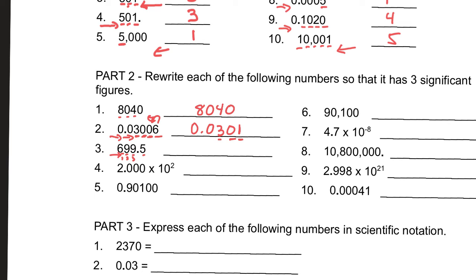It's followed by a 5. So that's going to cause the 9 to round up to 10, which is going to cause it to be a 0, carry the 1, which has caused the 9 to be a 0, carry the 1. So when we're rounding this one, it's actually going to end up being 700 with a decimal point.